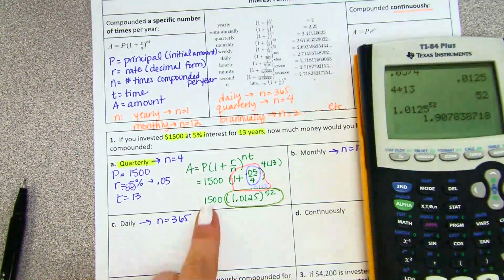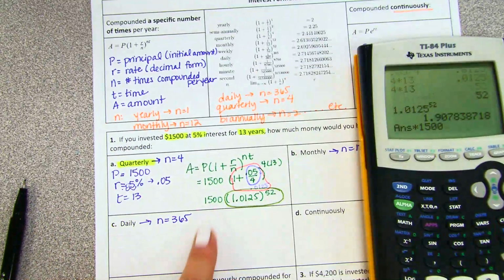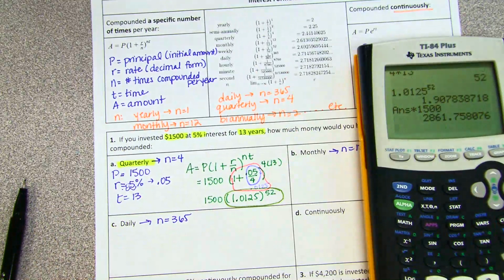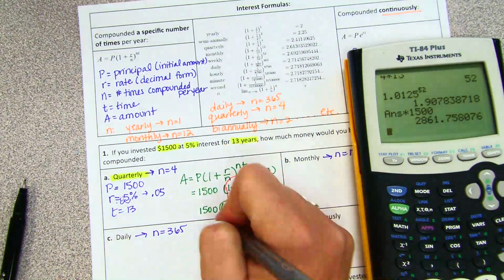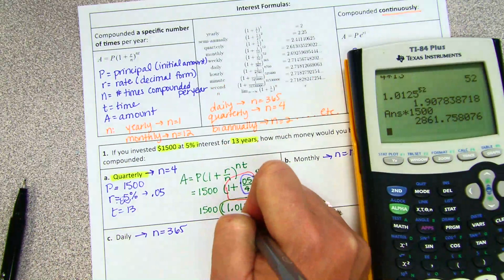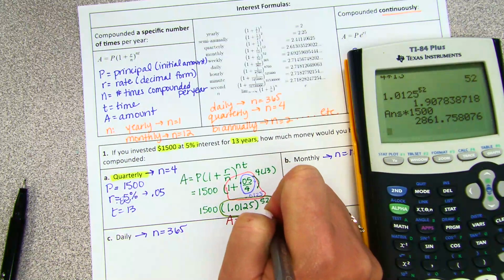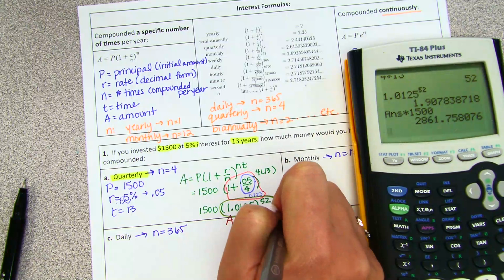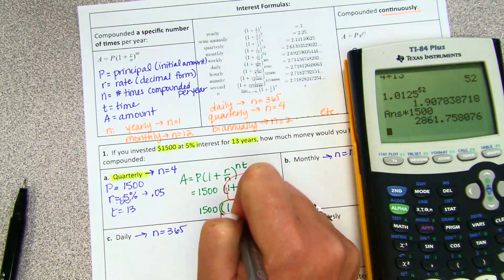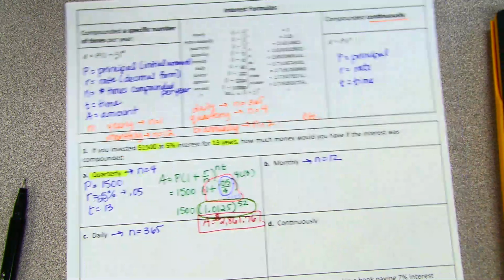Okay. And then I'm going to take that times the 1500. So when it's all said and done, your answer for A is going to be 2,861.758. And we're just going to round to the nearest hundredth. And there's your answer.